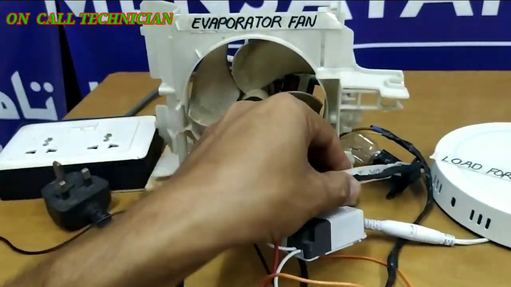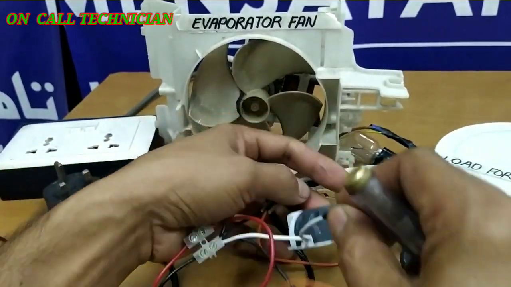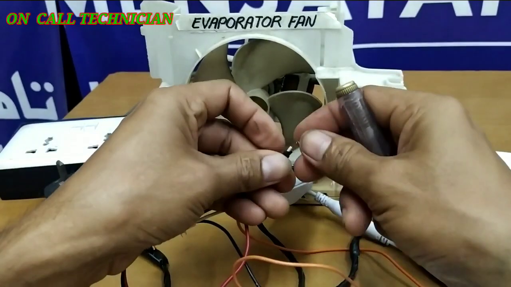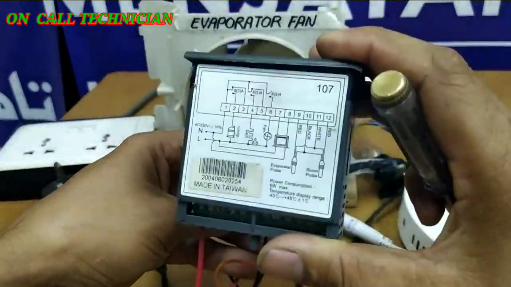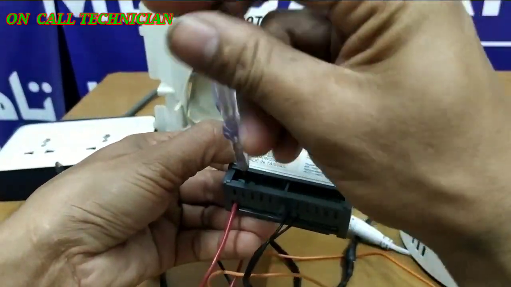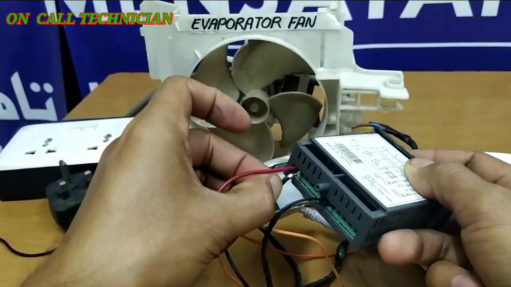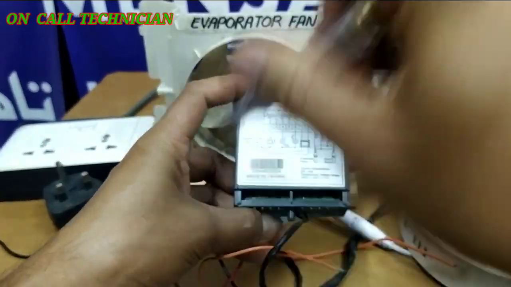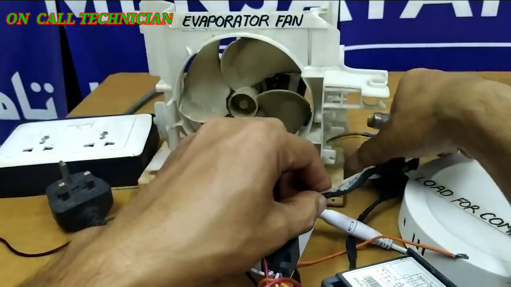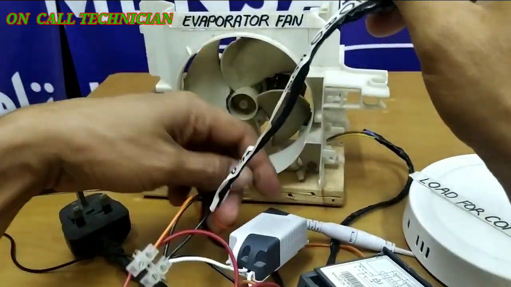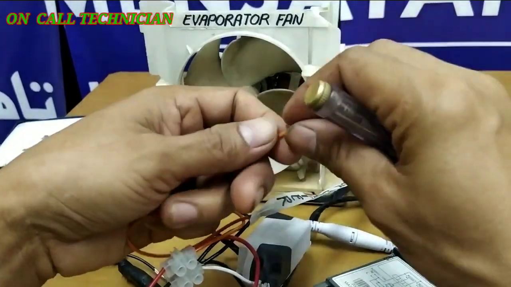And this is my load for the compressor. I'm going to plug into terminal number 2 here. And the load for the heater, neutral connected here, and here is the line.